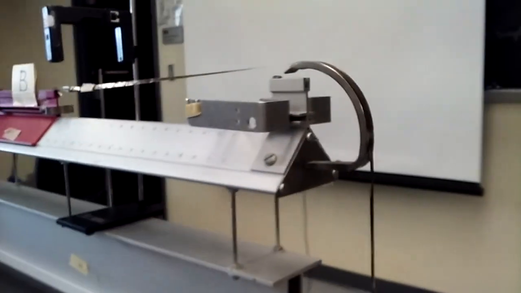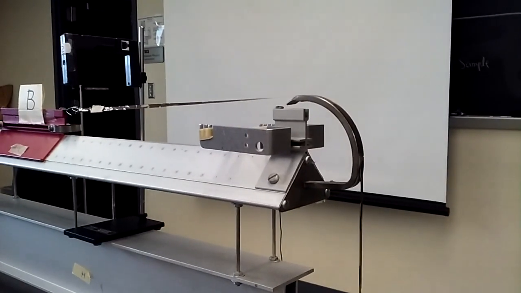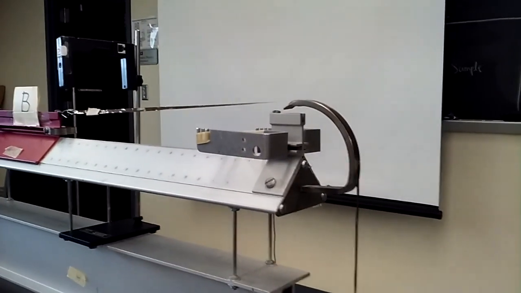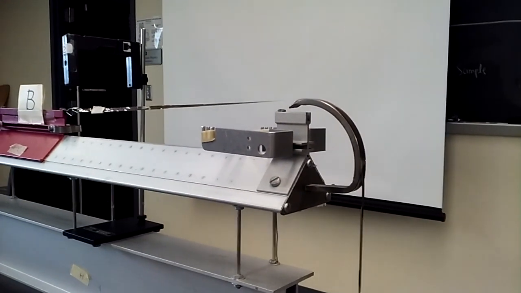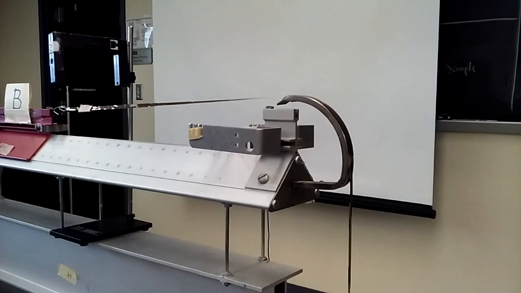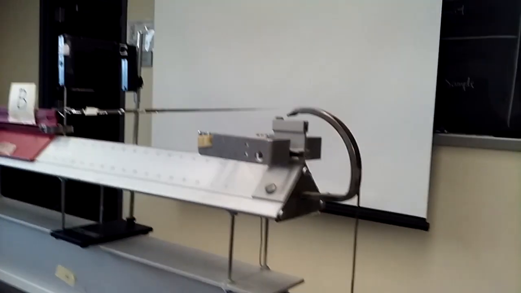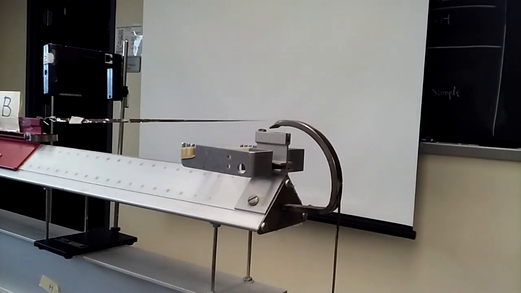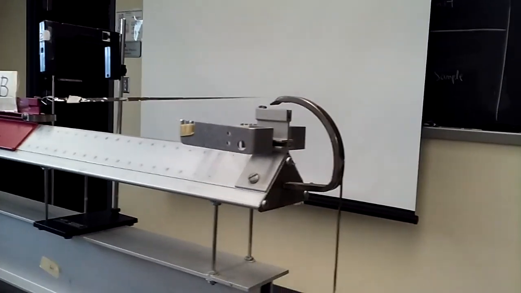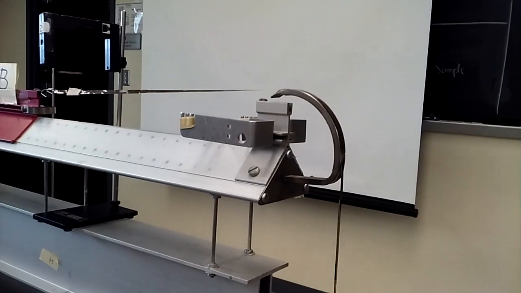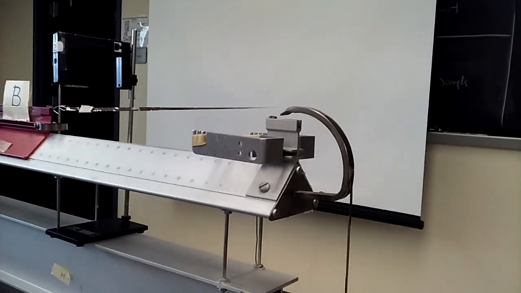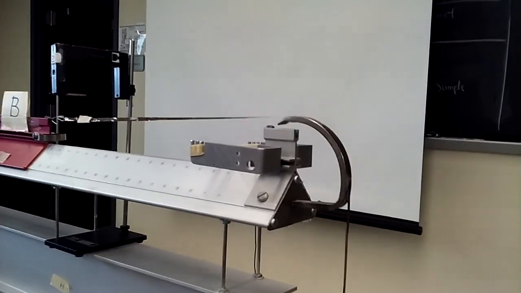All right, let's get a closer look at the air pulley, where the tape hangs over the pulley. Now that air pulley, as we call it, which is just that curved piece, there's no wheel that turns like there is with a usual pulley, but the air pulley has air coming out of it as well, like the track does. So the tape can slide over the air pulley with very little resistance, very little friction. Okay, so that's how that works.